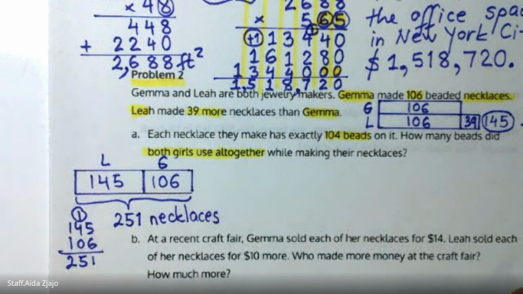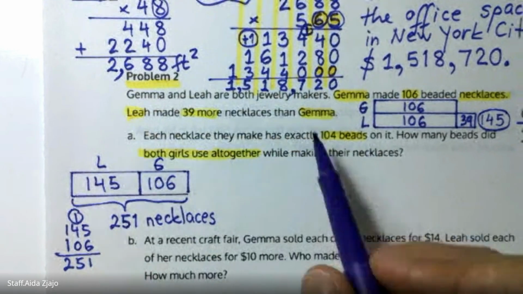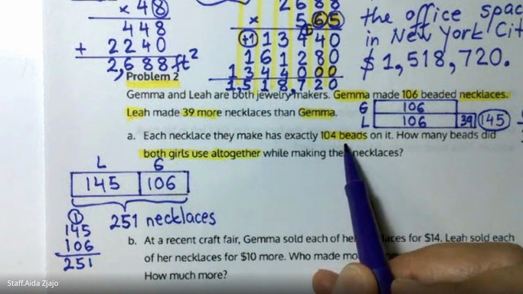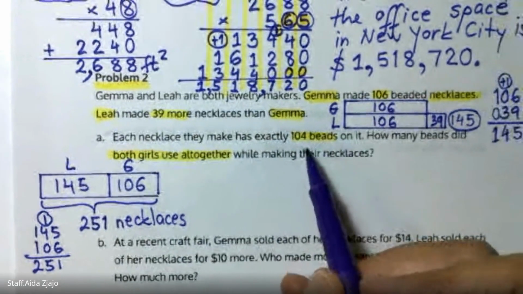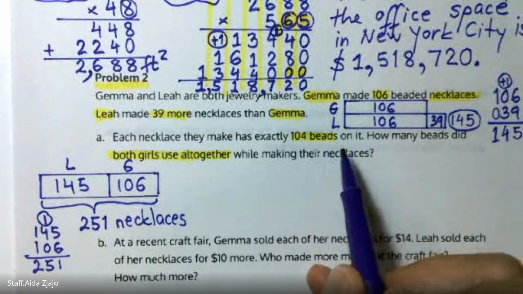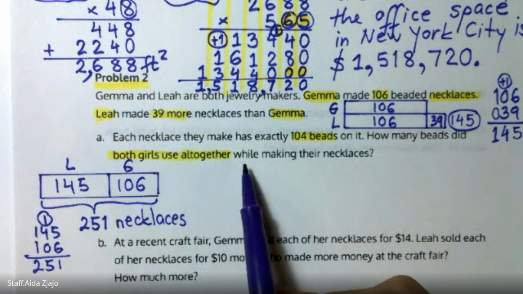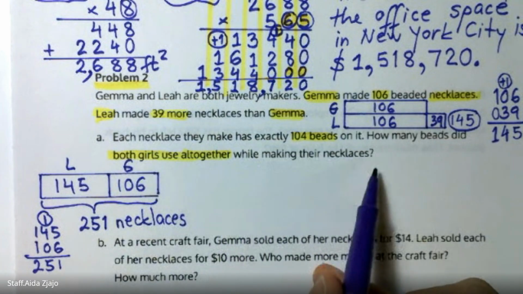251 necklaces, but they said now each necklace is made of 104 beads. How many beads did both girls use all together while making their necklaces?